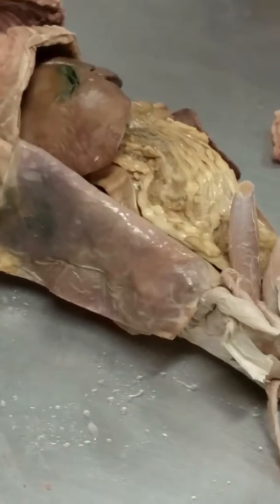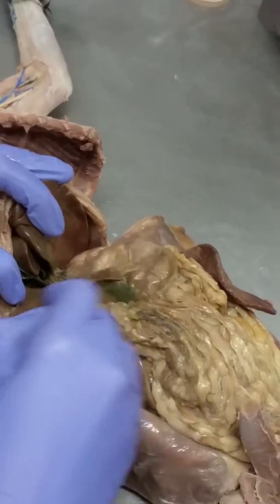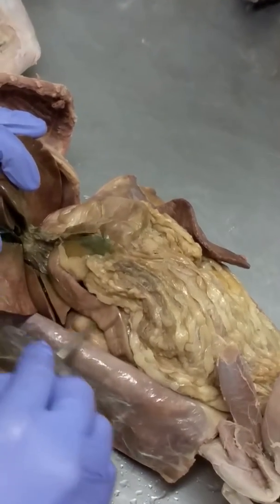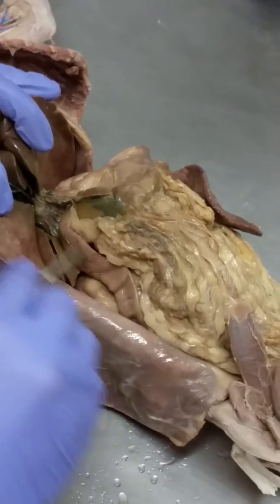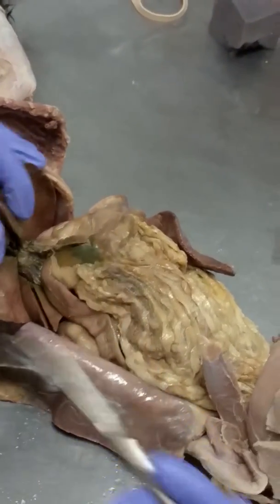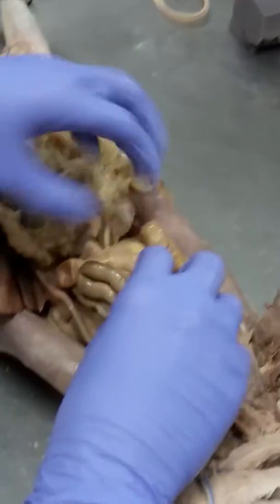Turn this around so you guys can see this. So this is all stomach right here. And then the stomach curves up, and then right there, this is duodenum going down. There's duodenum. Okay. So duodenum is the first part of our small intestines.